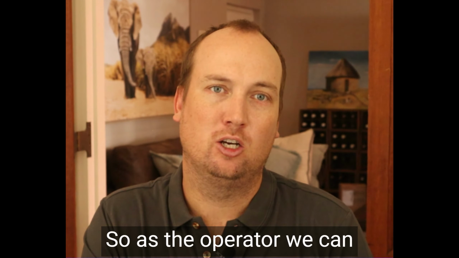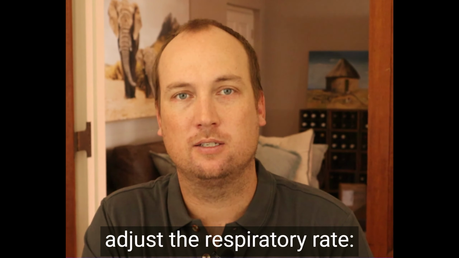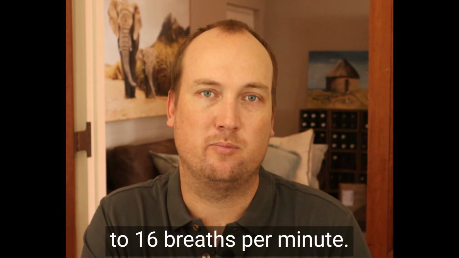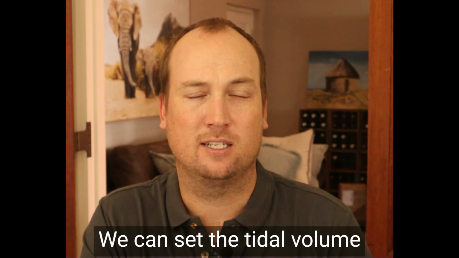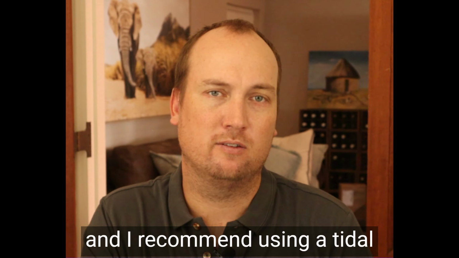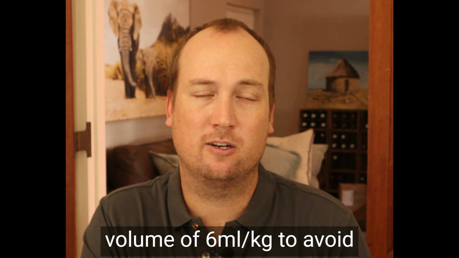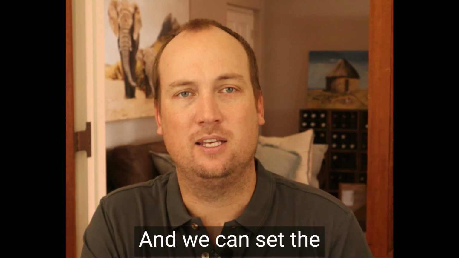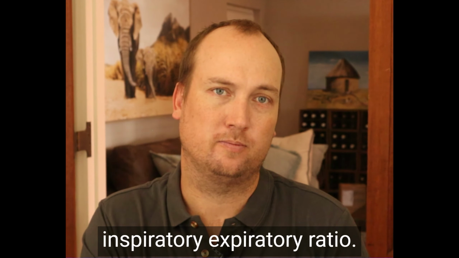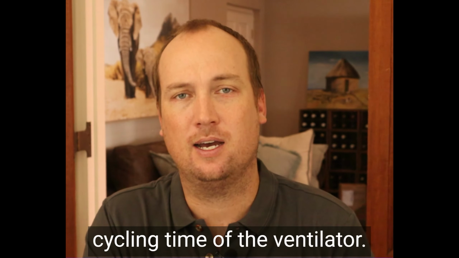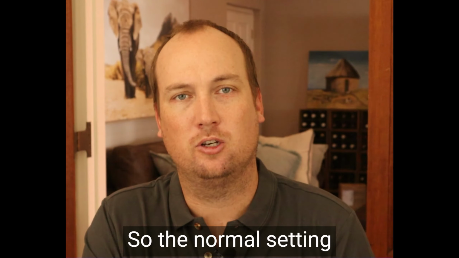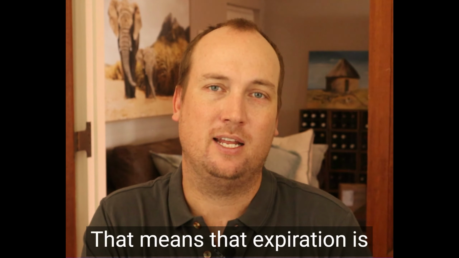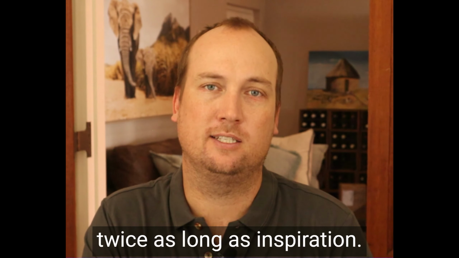So as the operator, we can adjust the respiratory rate. A normal respiratory rate in an adult patient will be somewhere between 12 to 16 breaths per minute. We can set the tidal volume, and I recommend using a tidal volume of 6 mL per kilogram to avoid volume trauma to the patient. And we can set the inspiratory-expiratory ratio. This is how we set the cycling time of the ventilator. So the normal setting for an IE ratio is 1 to 2. That means that expiration is twice as long as inspiration.